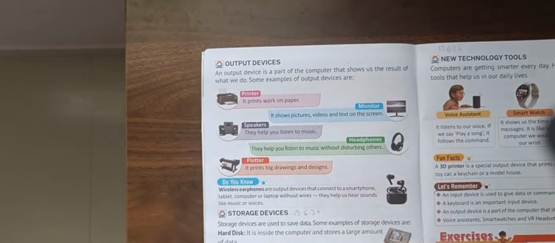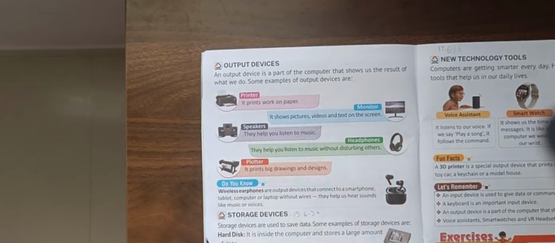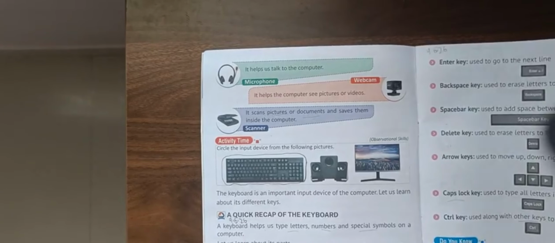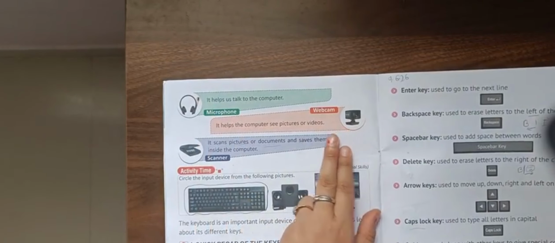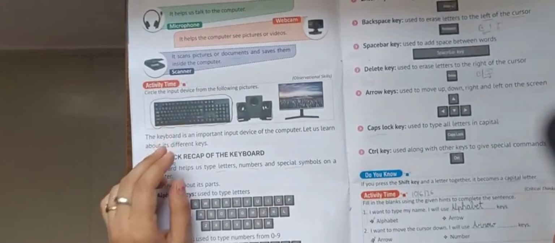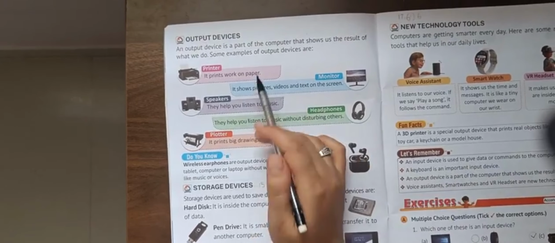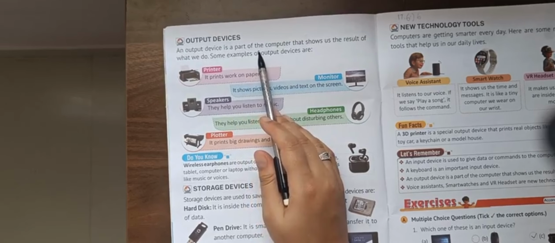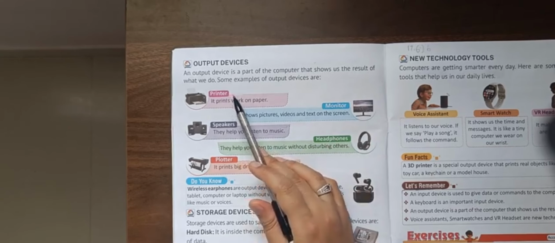Next is output devices. What we just read about were input devices, like mouse, touch screen, microphone, webcam, scanner, keyboard. Now we learn about output devices. An output device is a part of the computer that shows us the result of what we do.